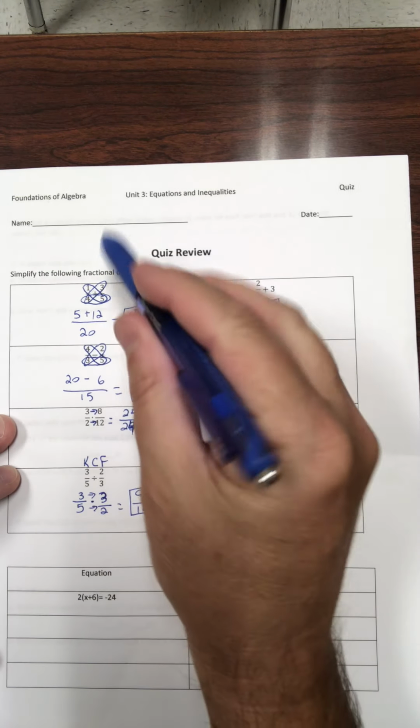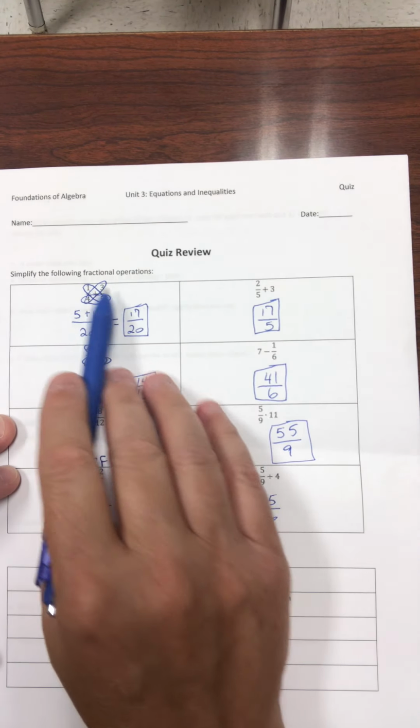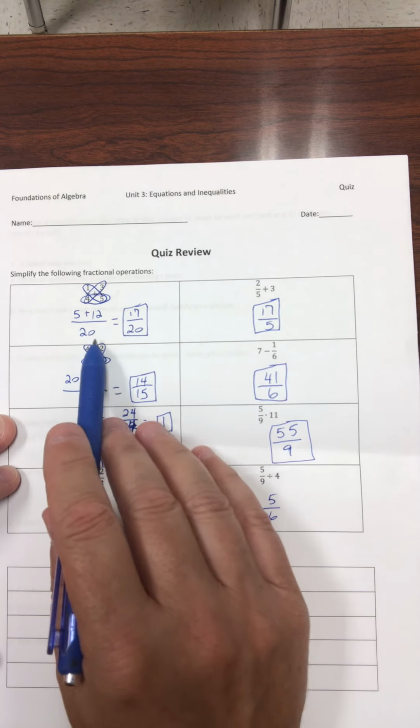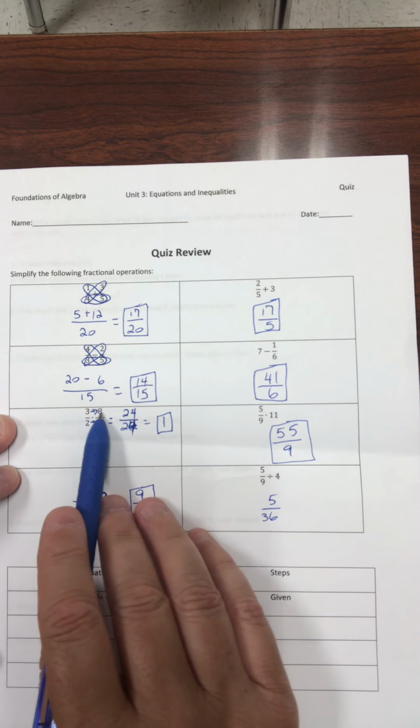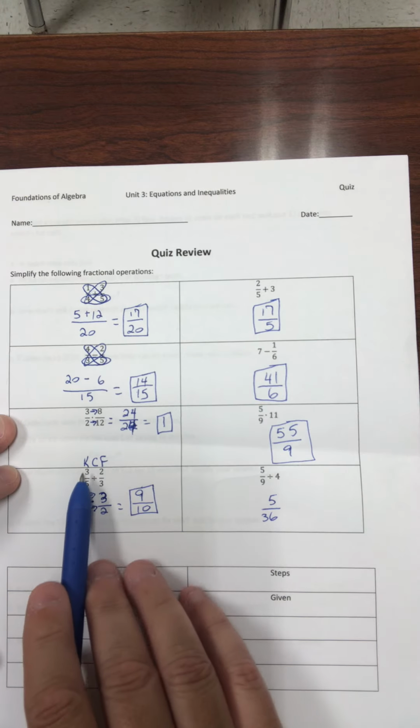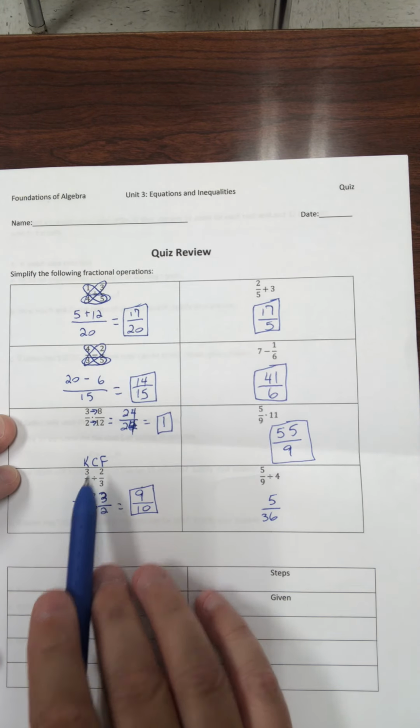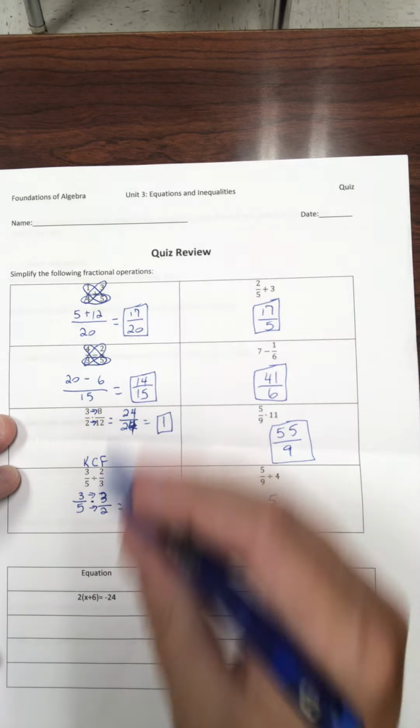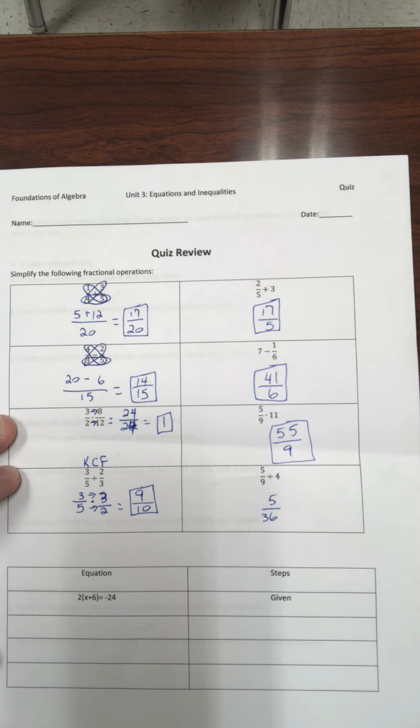So now I'm going to show you what you have to show me on your paper. You have to show me, at least circle what you're multiplying. At least show me that you're multiplying straight across. At least show me that keep, change, flip. If you don't show me that on your quiz, you're not getting full credit.